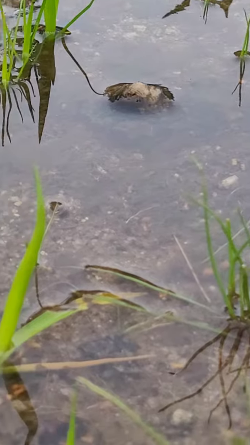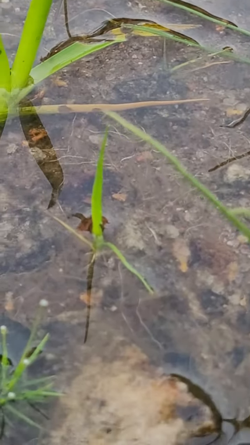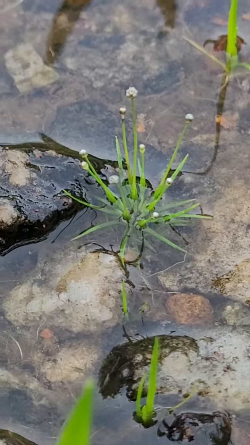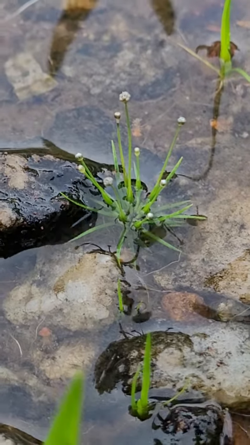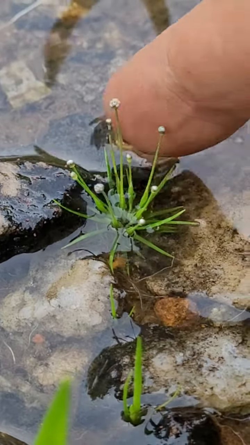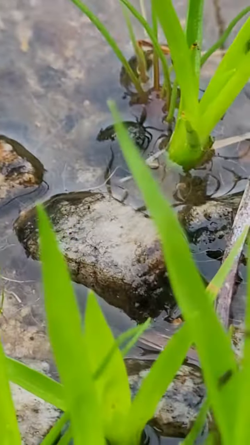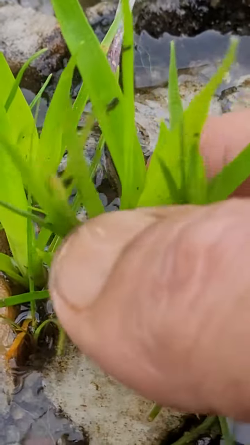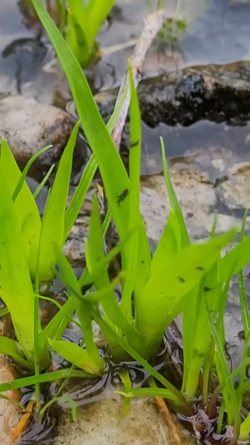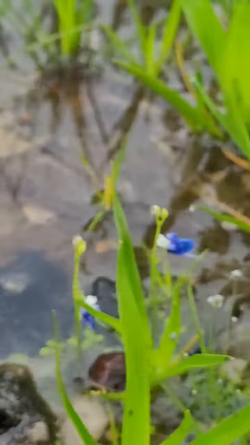And then one more species of Eriocaulon is there, this one. This is one, smaller one, and then this is a more lush species, another one, and then this utricularia.